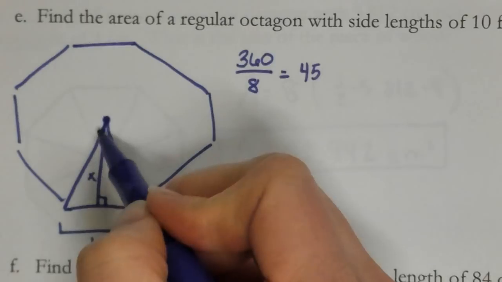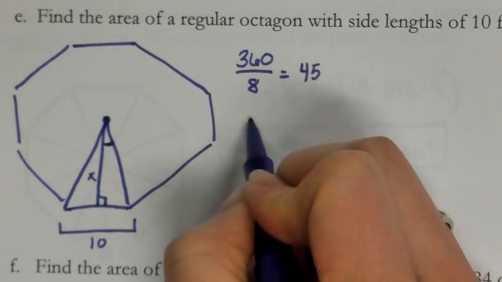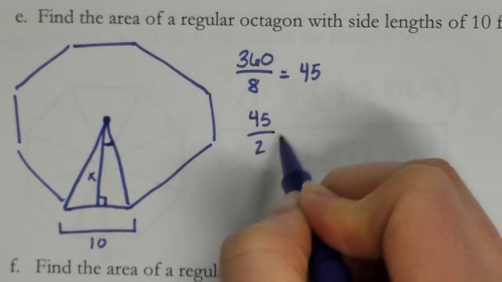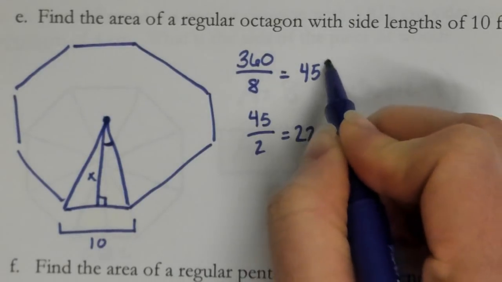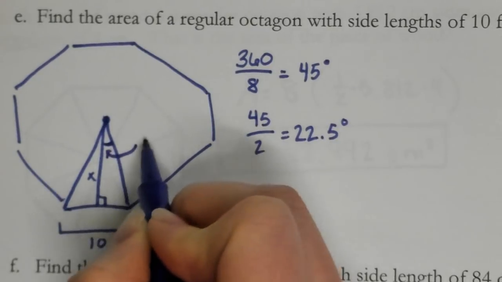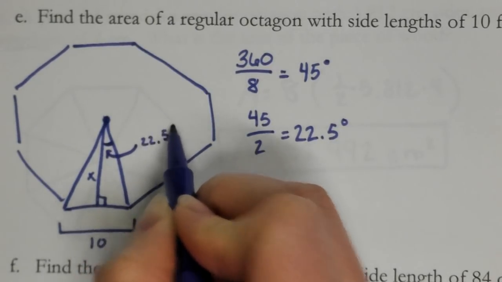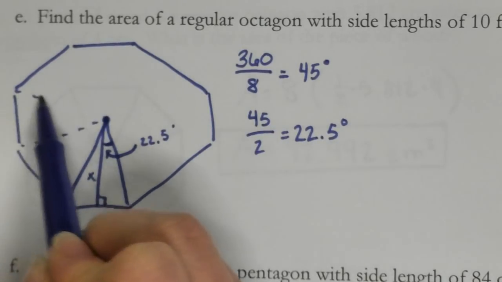Now remember, 45 is this whole angle, but I only want half of it. So I need to take 45 and divide it by 2 to get 22.5. So this angle right here is 22.5 degrees.